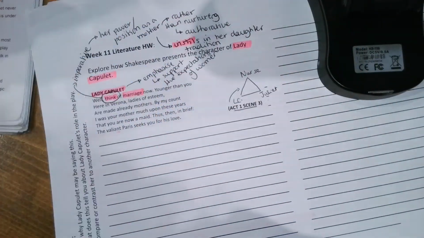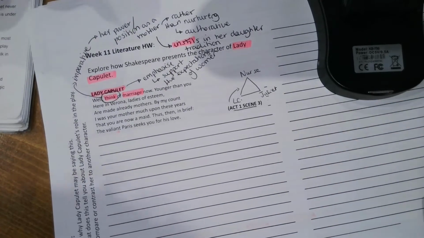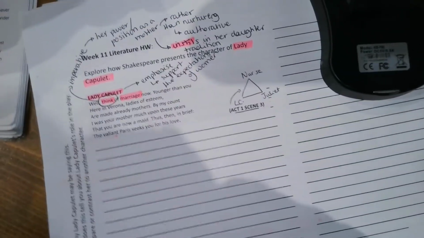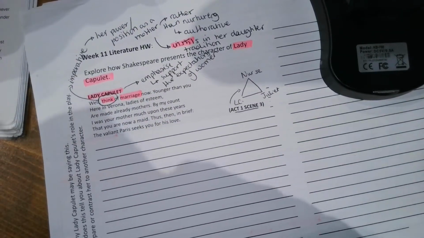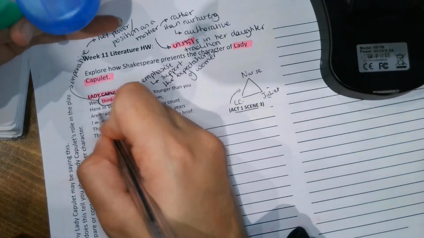she's doing her duty as a parent. A parent is meant to ensure that you are ready for the future, and all that Lady Capulet knows is that a woman should get married if she has a suitor, that she should then have children. And interestingly, she says, younger than you, here in Verona, ladies of esteem.